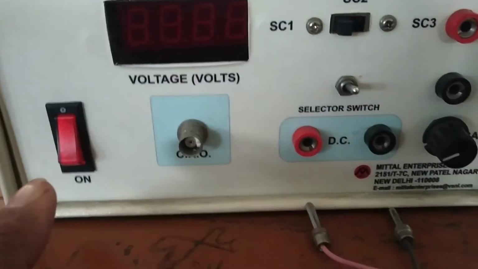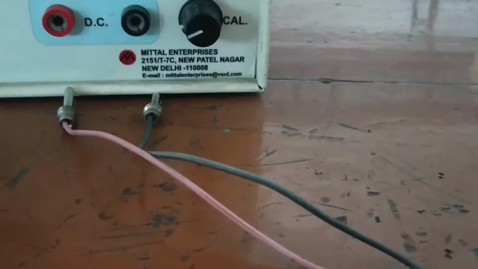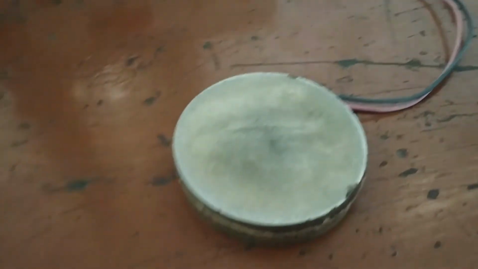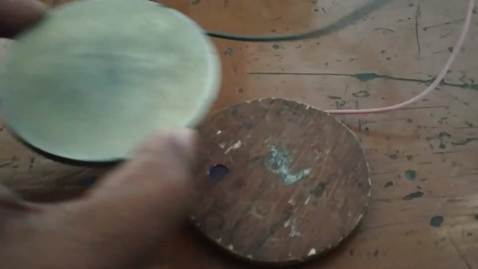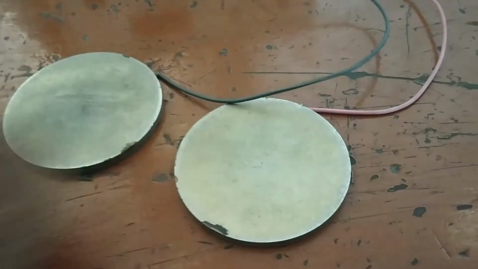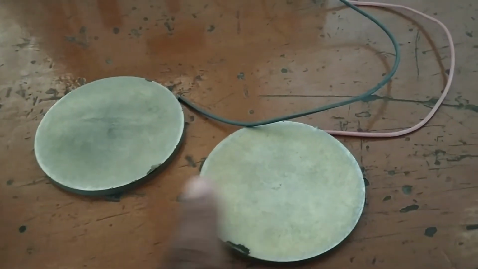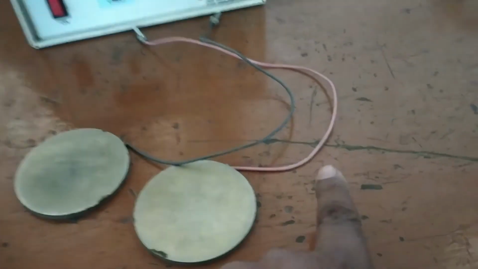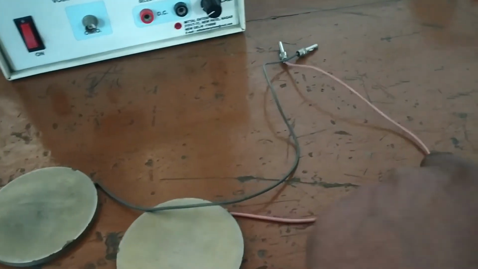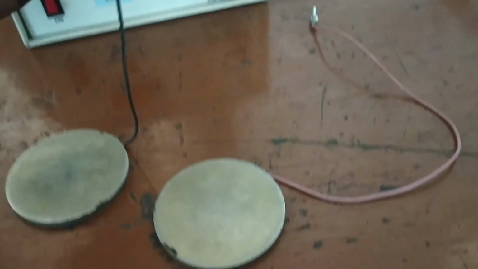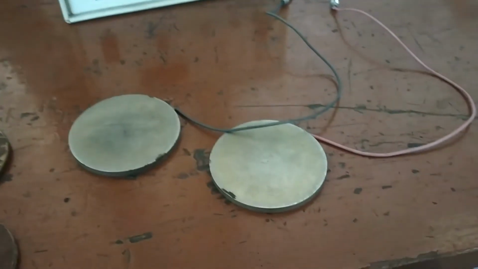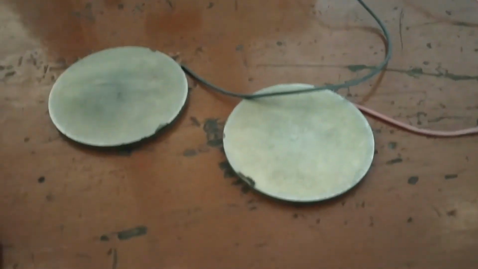And you can see these two wires are actually connected to these metal plates. So these two are the metal plates. This is metal plate number 1, this is metal plate number 2, and these two wires are connected to these metal plates. So we have to make a capacitor using these plates.